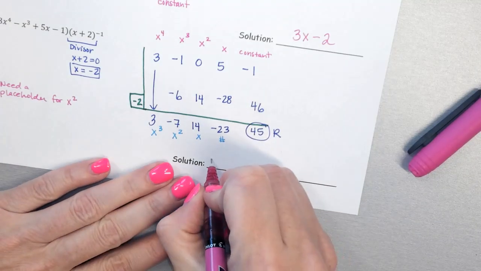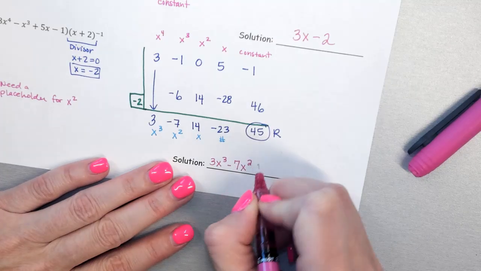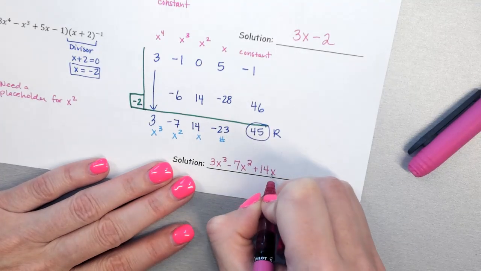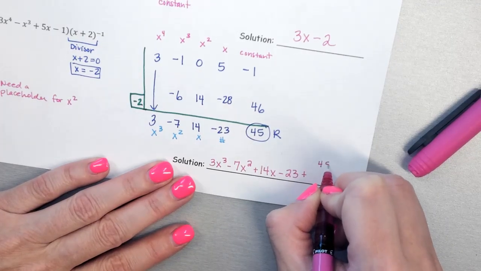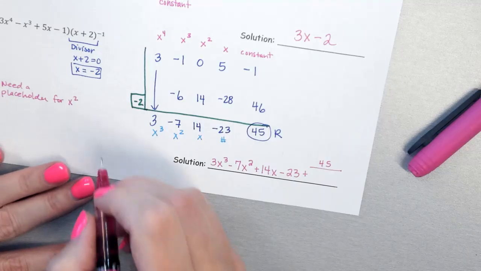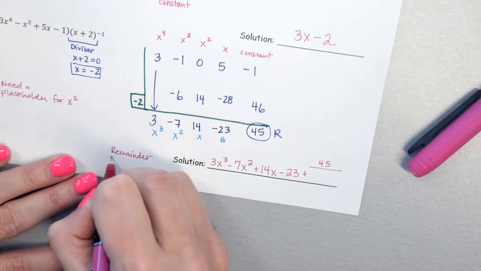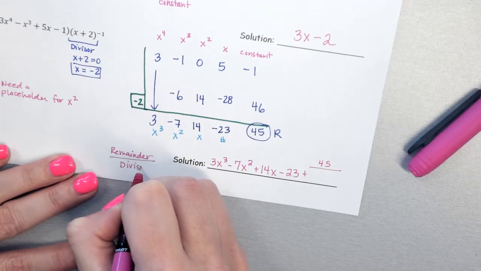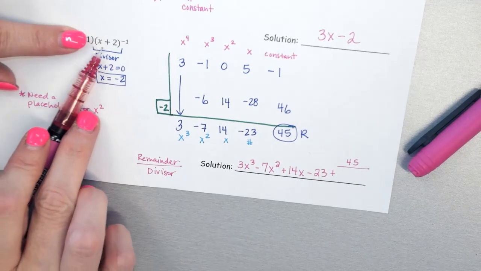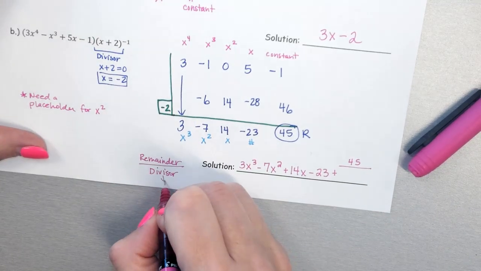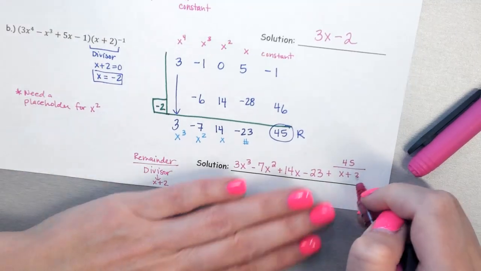So we should have 3x cubed minus 7x squared plus 14x minus 23. And then remember, your remainder, just like yesterday, goes over what? The divisor. The divisor isn't -2, it's x plus 2. So in this case, x plus 2 is the denominator.